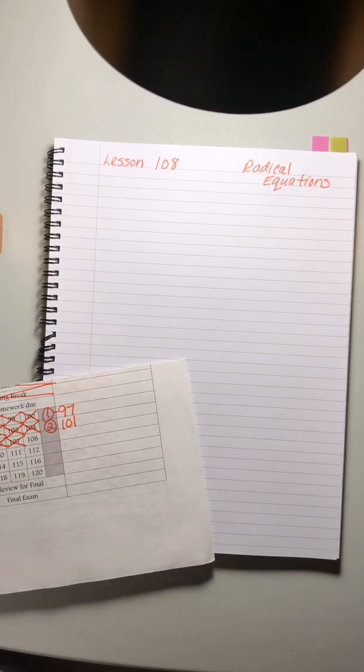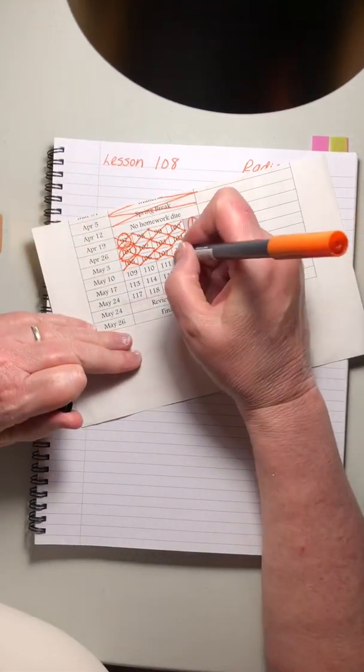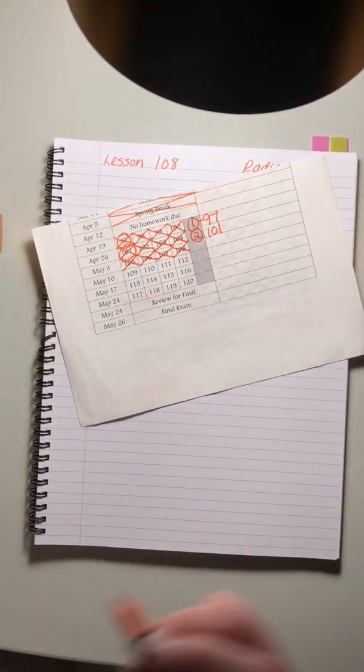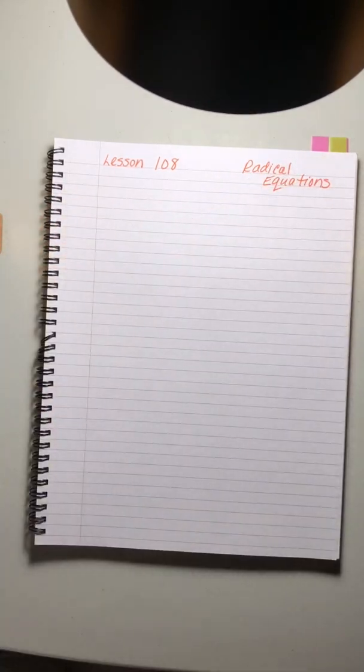Saxon Algebra 1, Lesson 108. Look, students, we're halfway to summer. I mean, kind of. We have to do the test, but we're halfway through the lessons. 108 is a nice algebra-oriented lesson. No words.